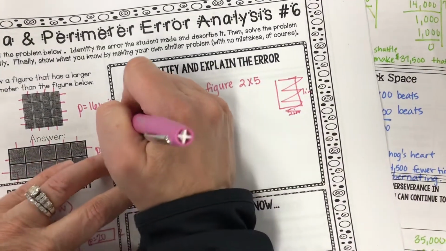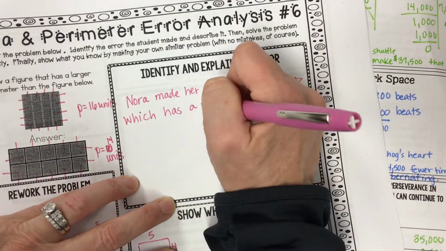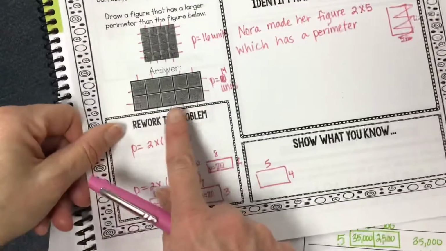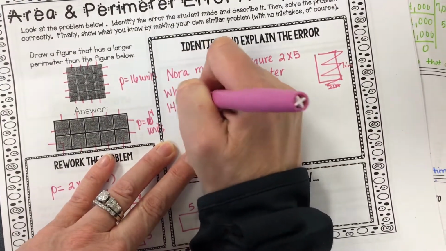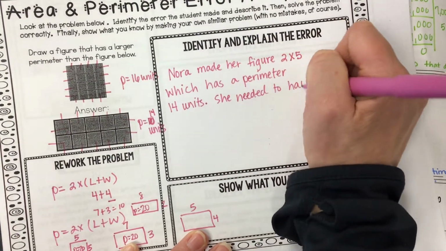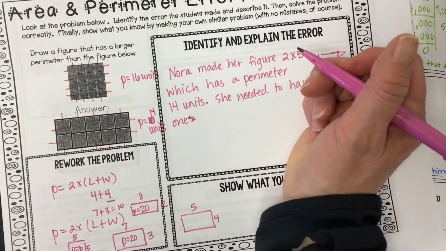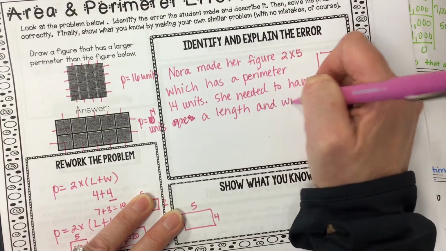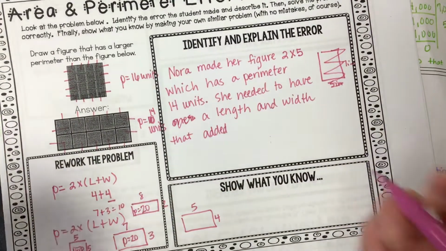Nora made her figure 2 by 5, which has a perimeter of what? What's the perimeter of the 2 by 5 figure? We've already figured it out. No, the 2 by 5. Kinsley. 14 units. Okay? She needed to have a length and width that added up to what? What did her length and width need to add up to?